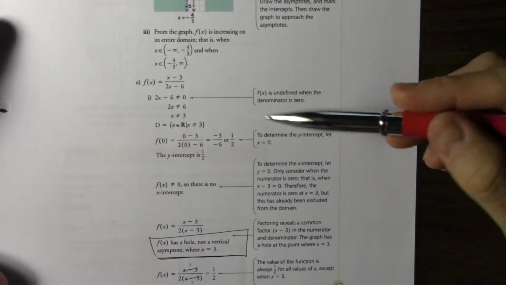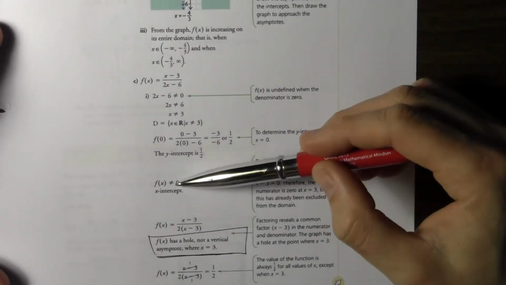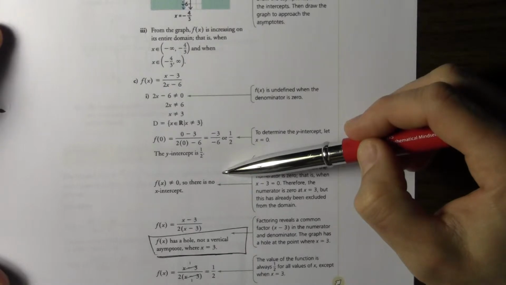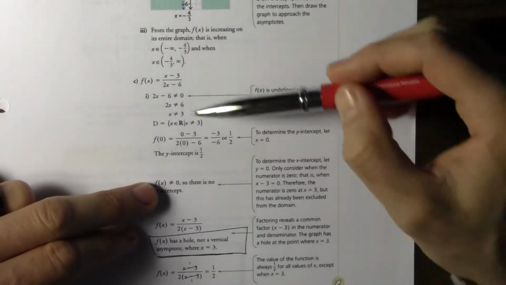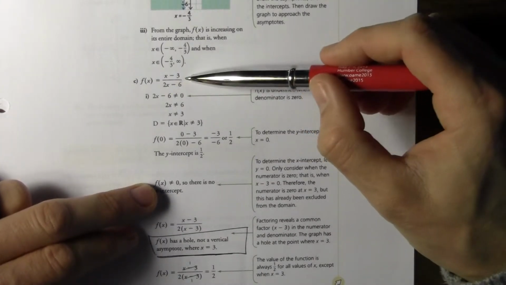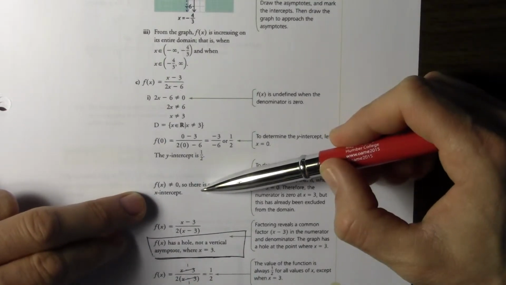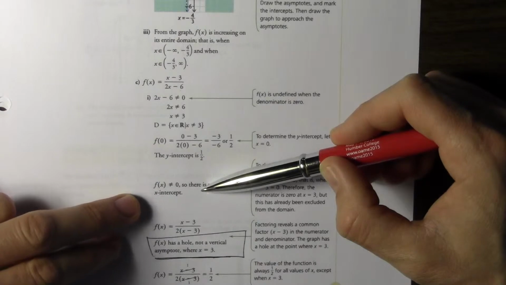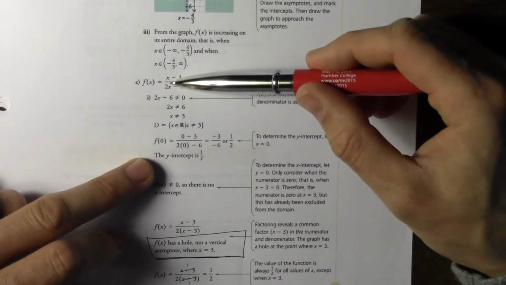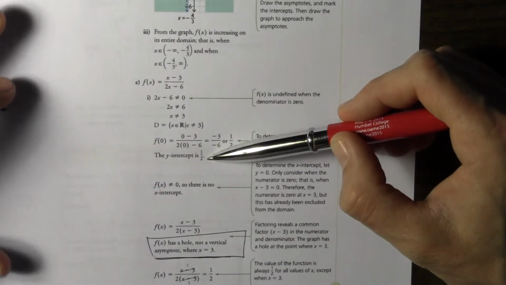Okay? Also, when we set y equal to 0 to find the x-intercept, what we find is that we get 0 equals negative 3. So we know there's no x-intercept again. Okay? The y-intercept, we sub in 0 for x, we get 1/2.